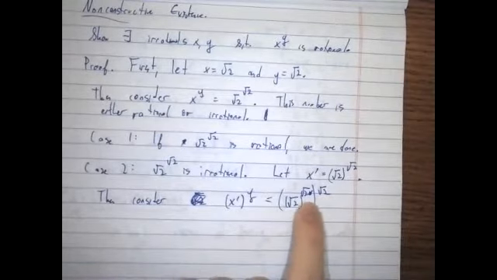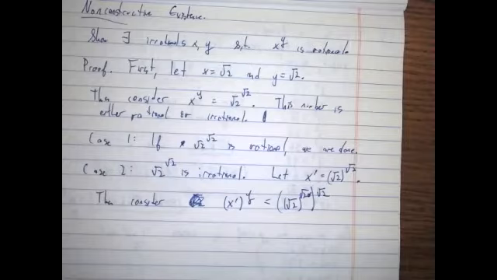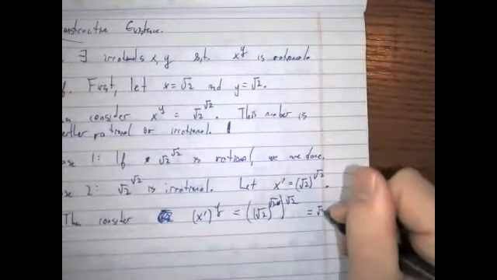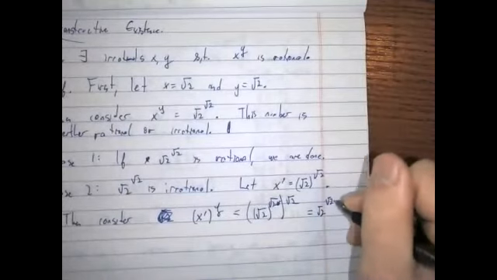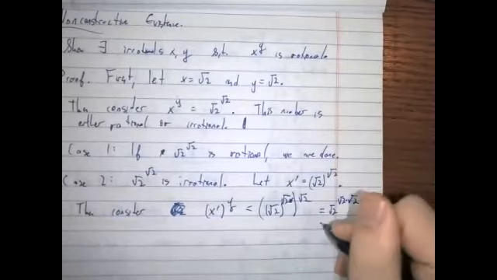What are my power rules? What do I do when I have iterated powers? Multiply. I multiply. This is equal to square root of 2 to the square root of 2 times square root of 2. What's the square root of 2 times the square root of 2?